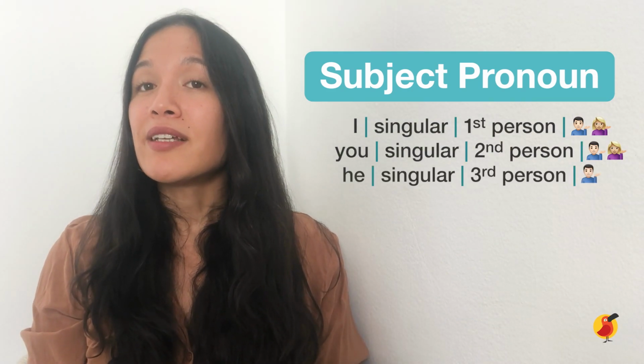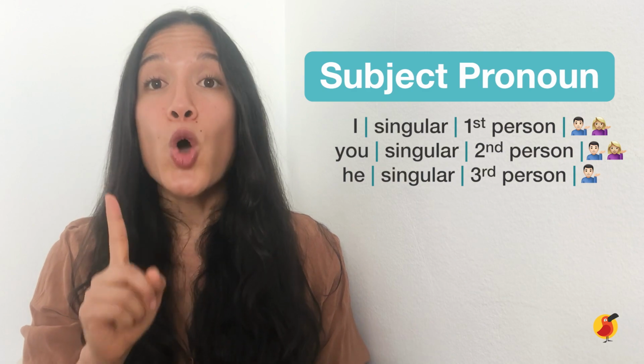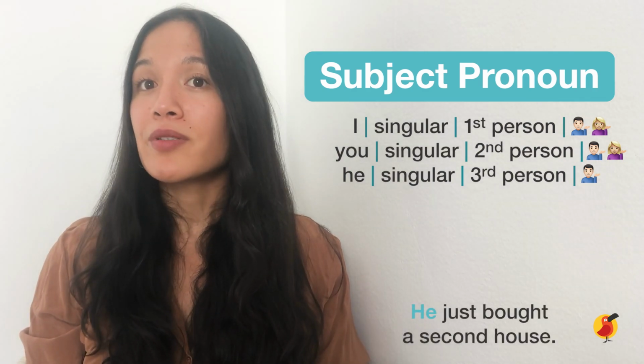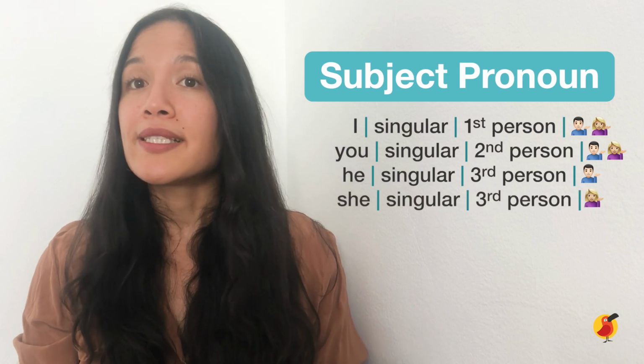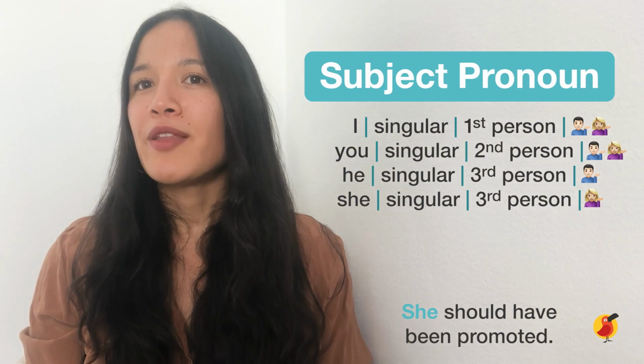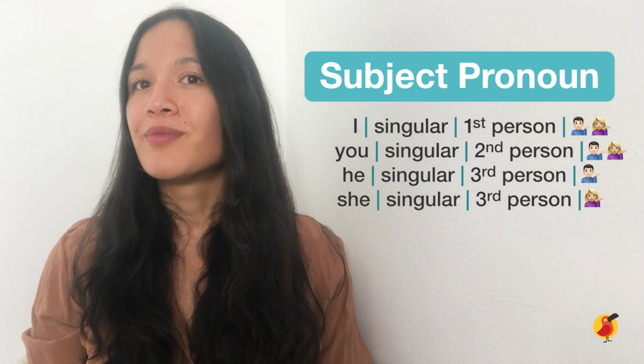He is singular and in the third person and is only masculine. He just bought a second house. She is the same but only feminine. She should have been the one who got promoted.